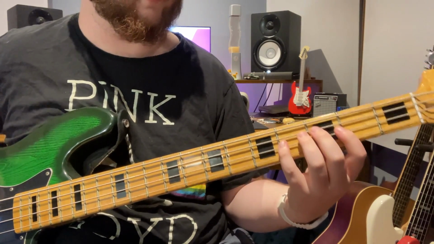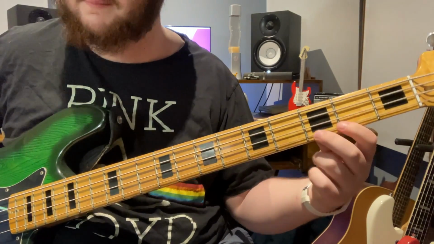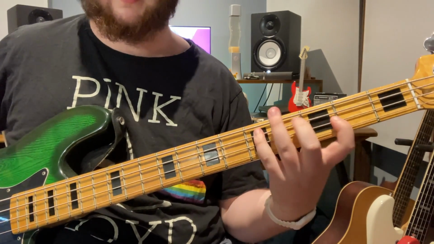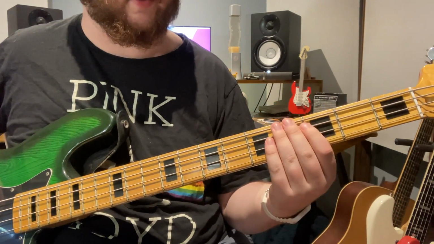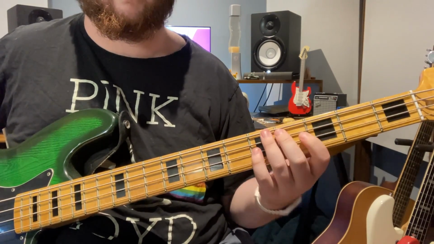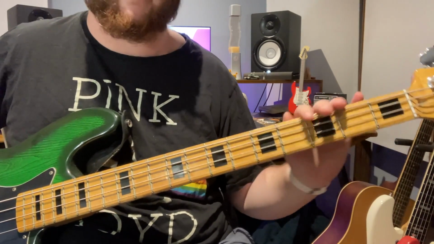So again, slowly, it's C, D, E, F, G, A, B flat, and then C. And we can sort of make a little funky line like this. Something like that. Sounds pretty cool.